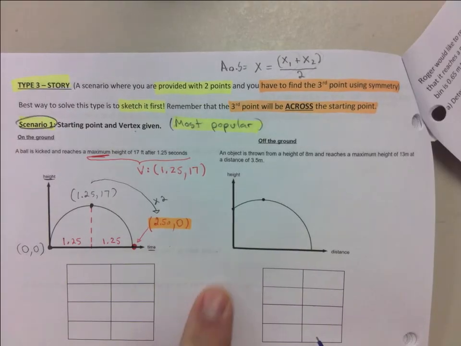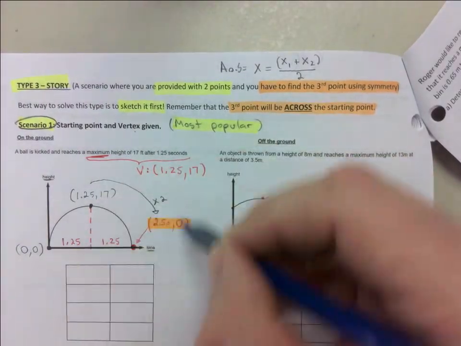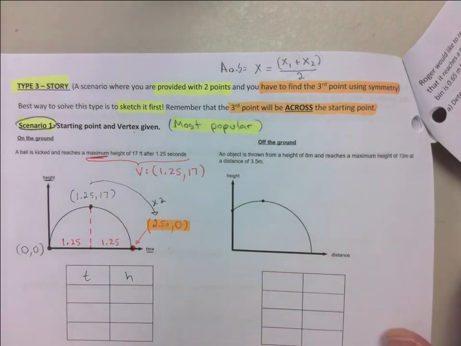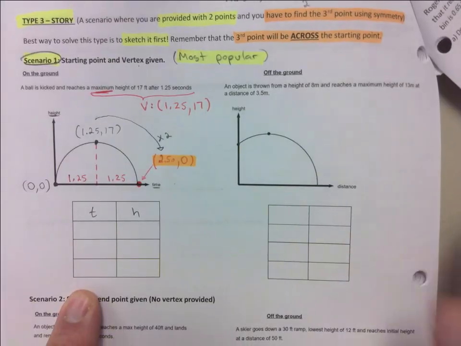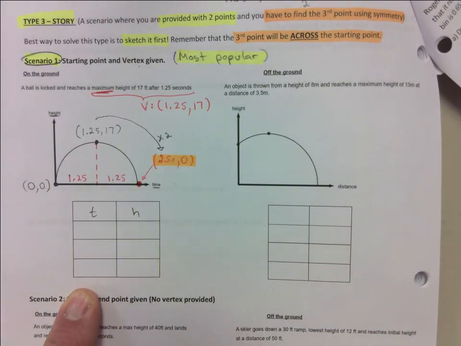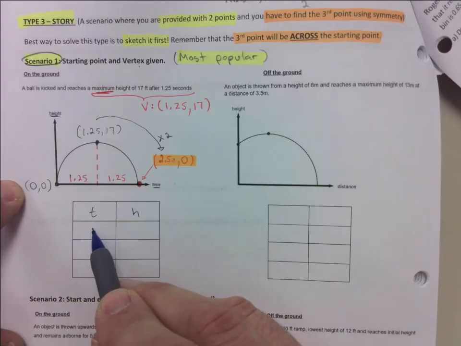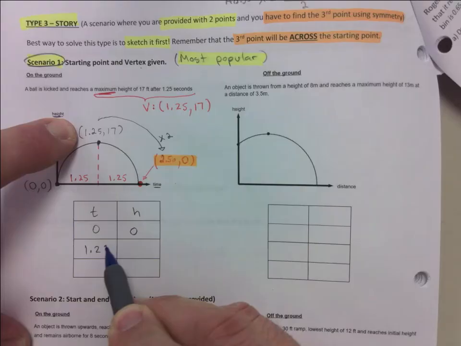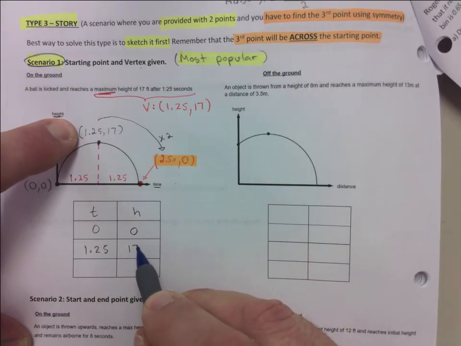All right. And then we take this sketch and we go time and height. This doesn't need to be super elegant, but you just write these down. 0, 0, 1.25, 17. That's my vertex, by the way.